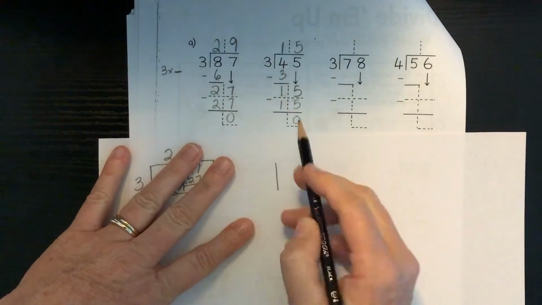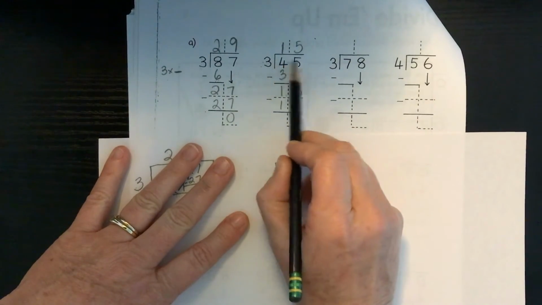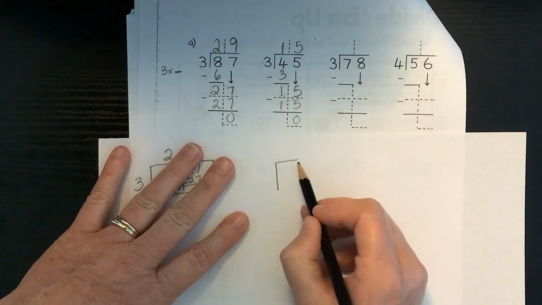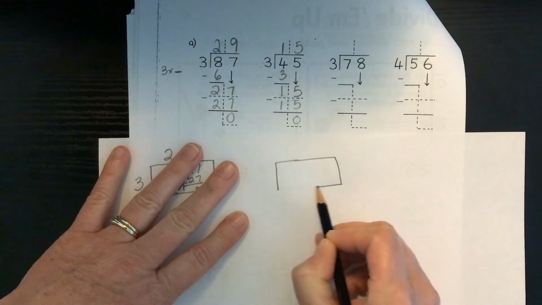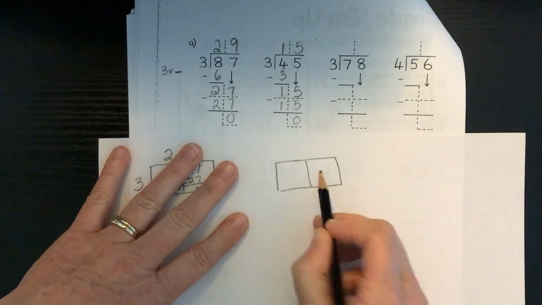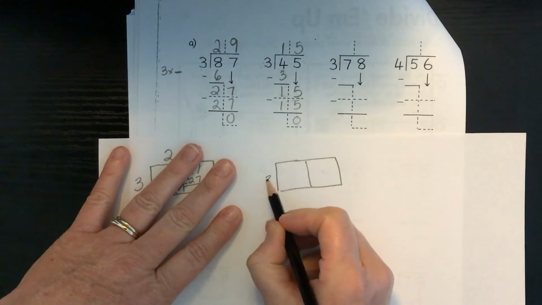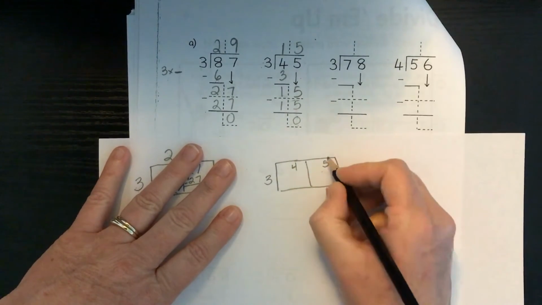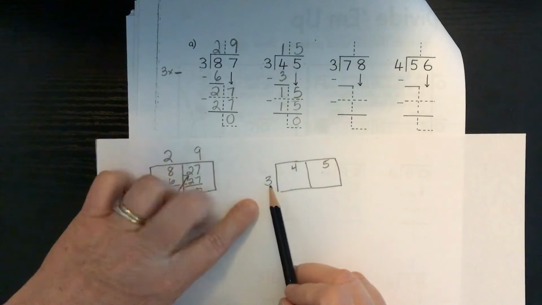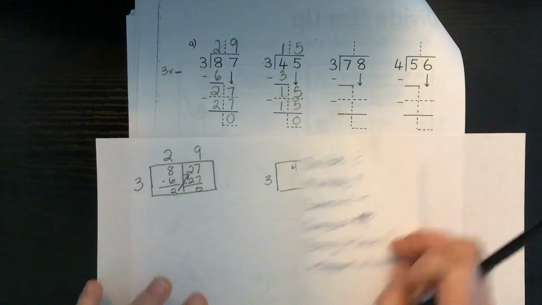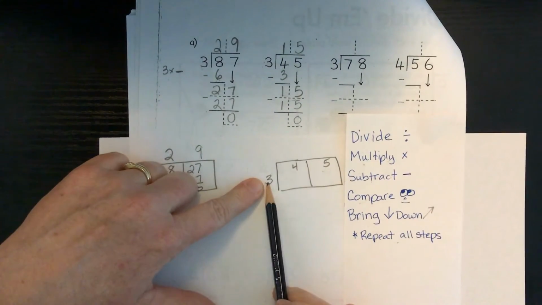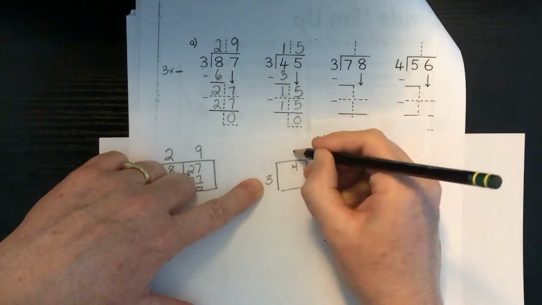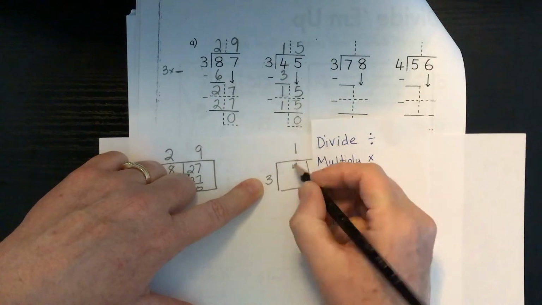So again, I know that I'm only going to have 2 places because it's just a tens and a ones. So when I draw my box, I need to just make sure I've got my 10s and my 1s, since that's what I'm dealing with. My 3 goes on the outside. My 4 and my 5 stay on the inside. And I again ask myself, using the exact same steps, and I can even shrink it down: 3 divided into 4 is 1 because 1 times 3 is 3.